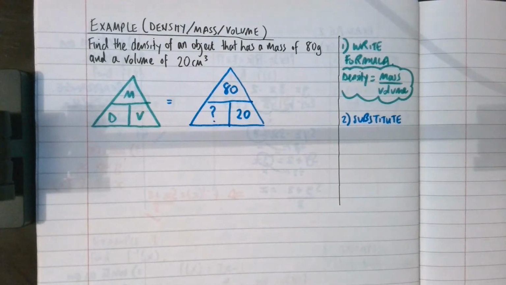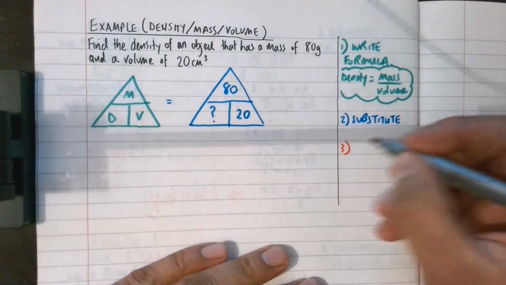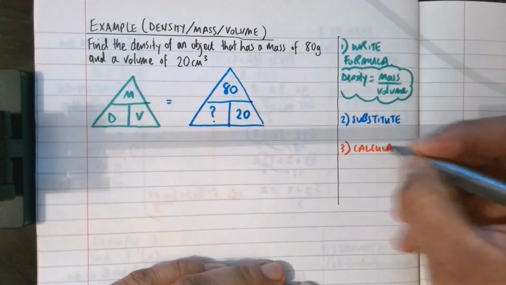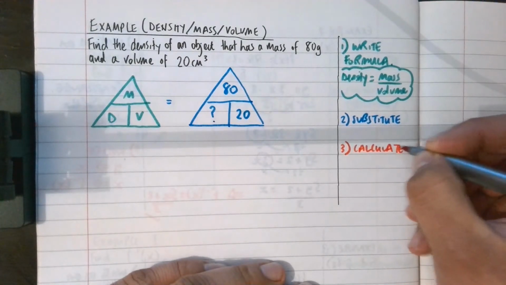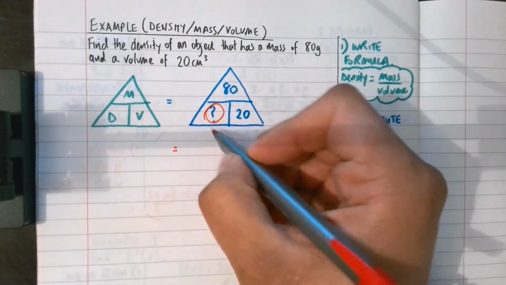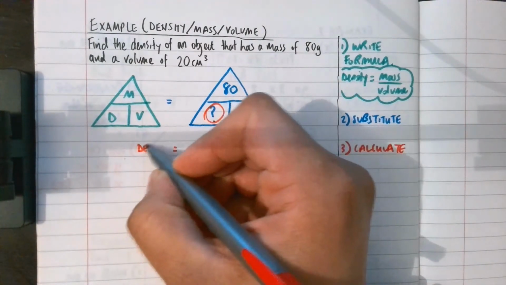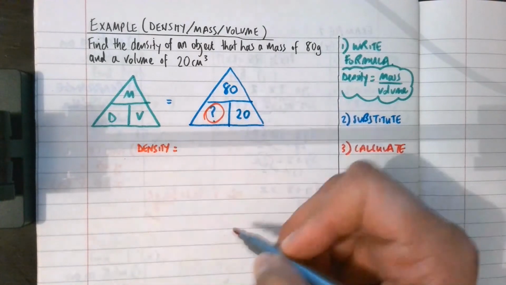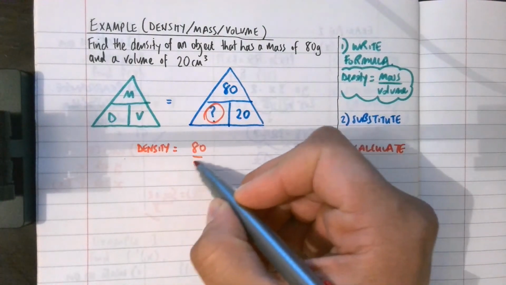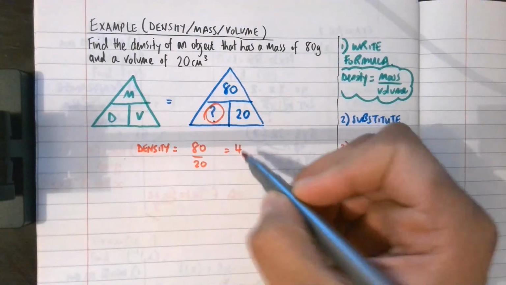And now we just do the calculation. So we're looking for the density, and therefore we have to work out 80 divided by 20. That's how you use the triangle. That's the density that we're looking for. So it's going to be 80 divided by 20. That's going to be the calculation that we need to do, which is going to be 4.